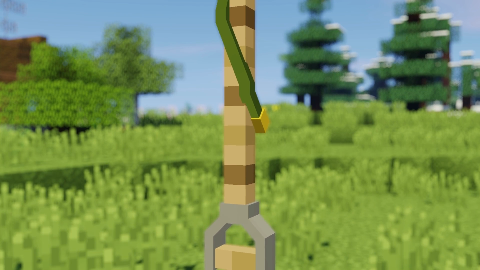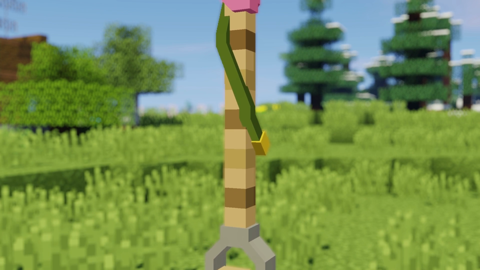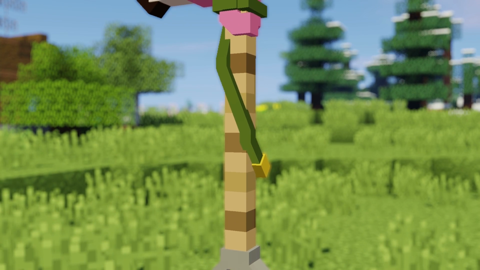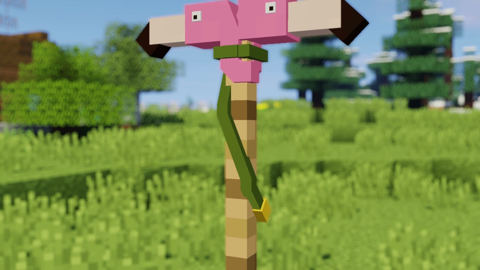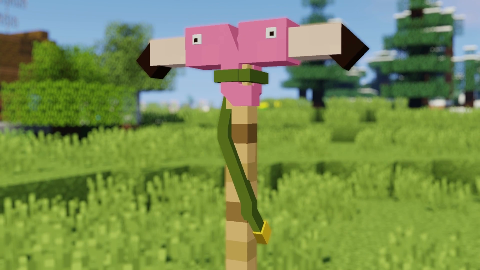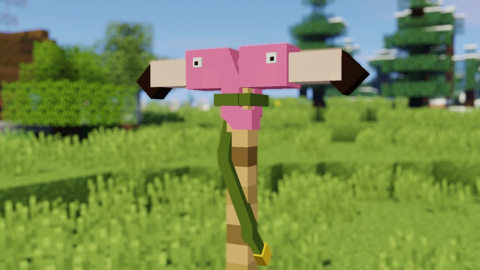But for reals, I'm going to be showing you guys a brand new update of my model creator, and at the same time we're going to be creating this custom pickaxe. Now, it doesn't have to be what I created today. It can be anything that you like.